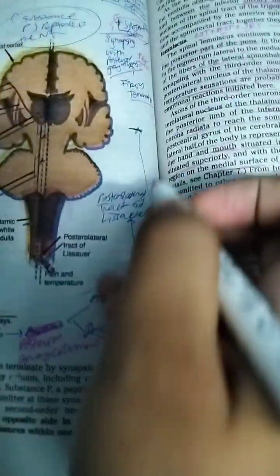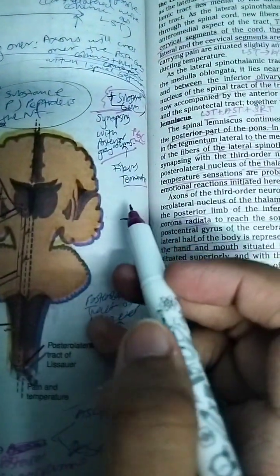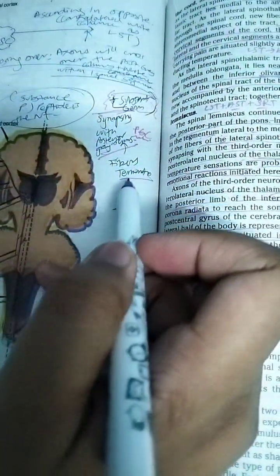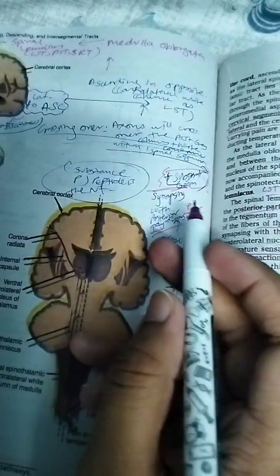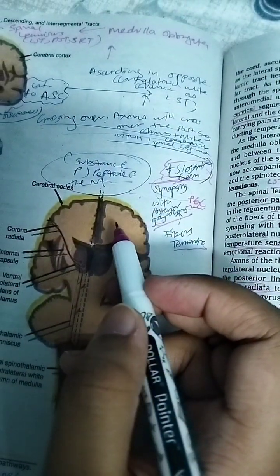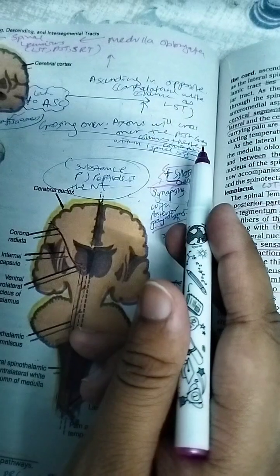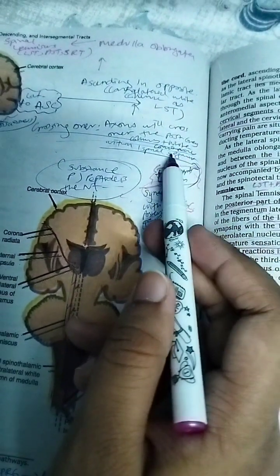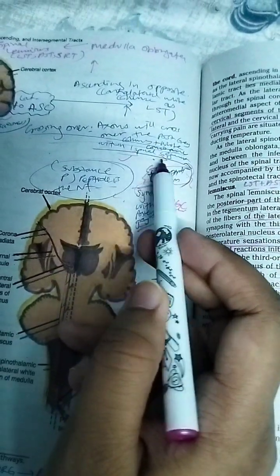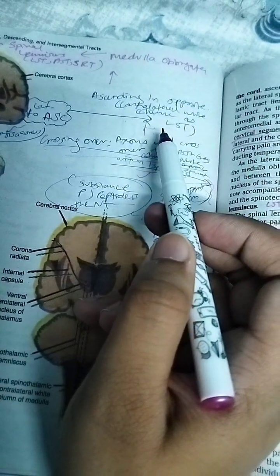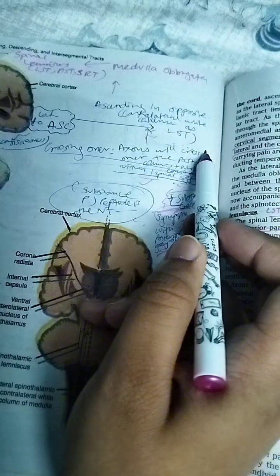And now let's talk about the termination. These fibers terminate by synapsing with the posterior gray column, and they also include the substantia gelatinosa. What neurotransmitter is involved in the synapse? We have substance P. Then there is going to be the process of crossing over. Axons cross over to the opposite, contralateral side over the posterior gray column and also the white commissure within the first spinal segment. And then they ascend in the contralateral white column as the lateral spinothalamic tract.